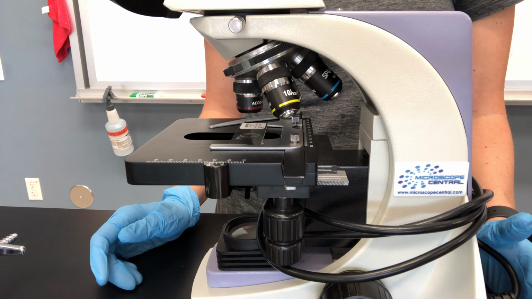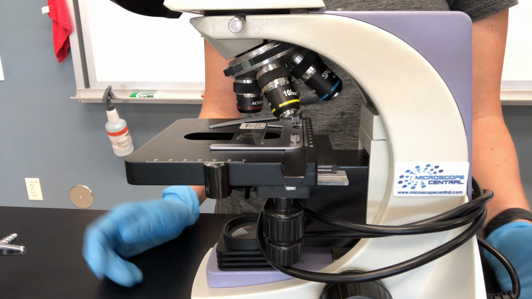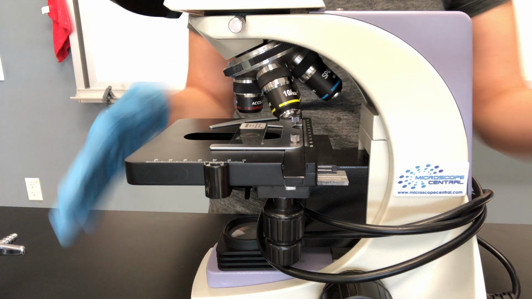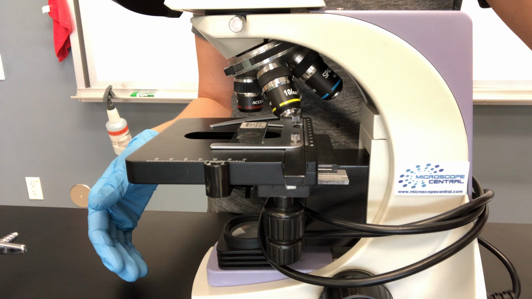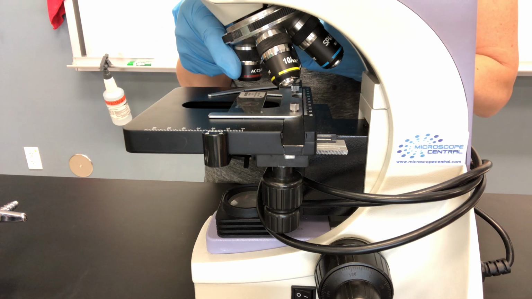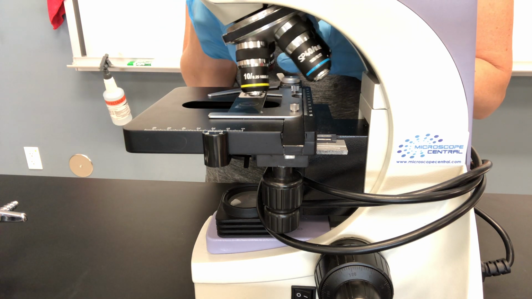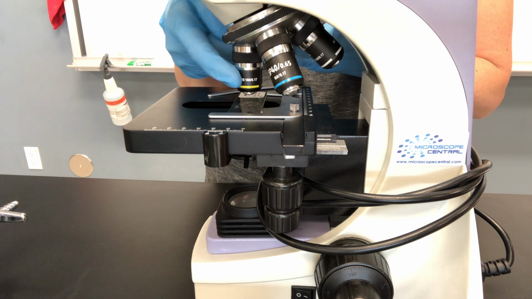So then when you're ready to zoom in, you're like, I just see kind of some pink fuzz. Is there any more detail to this? Yes, there is. So then without touching any of the focus knobs, you just click that next objective into place. So we're going from the 4x scanning power to the 10x low power.